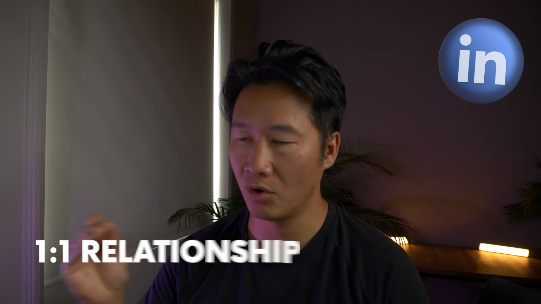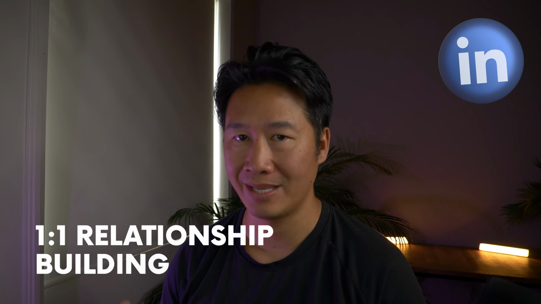It's a social media platform. They do not want automation to just spam people. This is what I'm trying to build and incorporate into this software. It allows you to scale one-on-one relationship building and trust building significantly. Just scale it en masse.